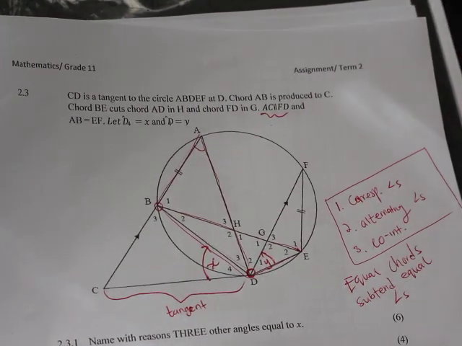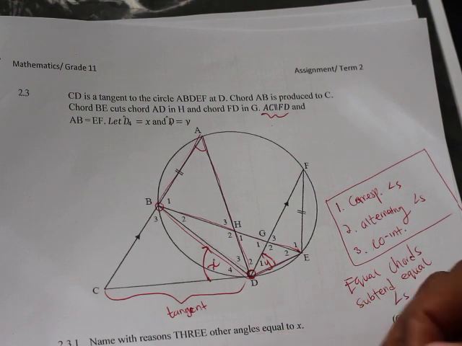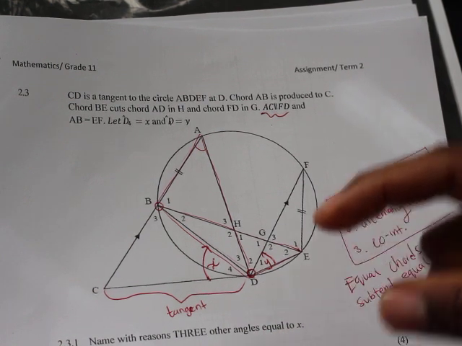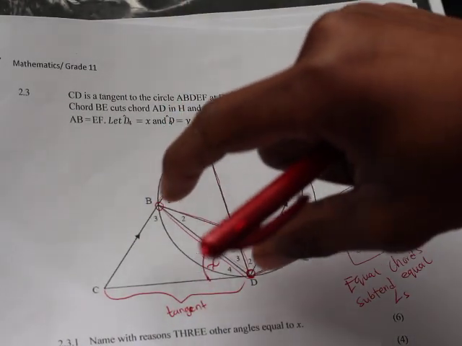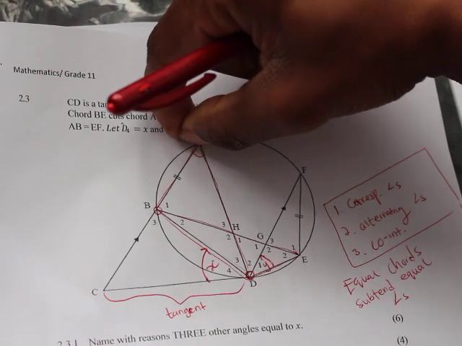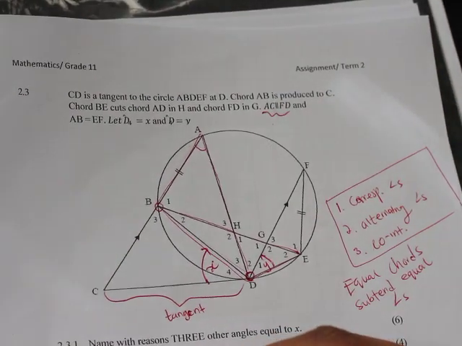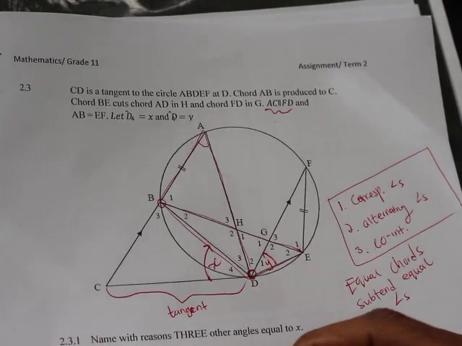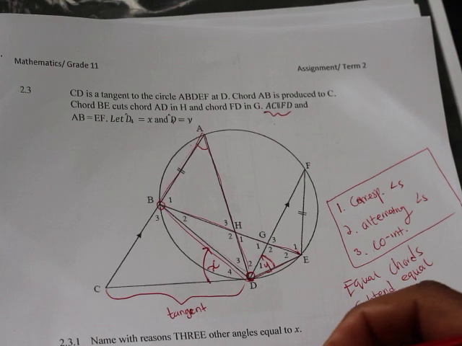Do you understand? So now the angle which is formed by moving away from points B and D to the circumference of the circle. Can you see? We can start from here and go to the circumference of the circle. The angle that's formed, that's A. So meaning that angle A is equal to X. Tan-chord theorem.